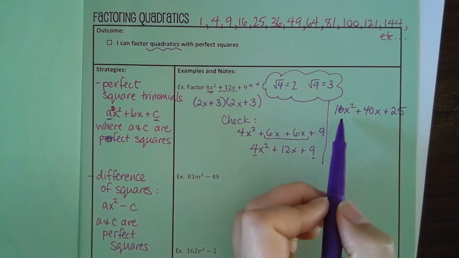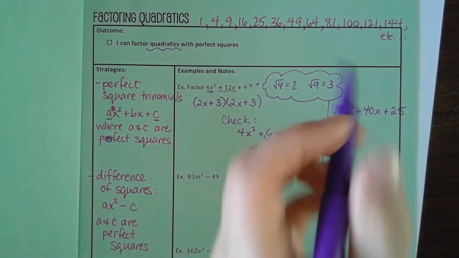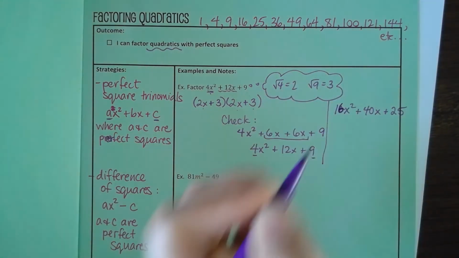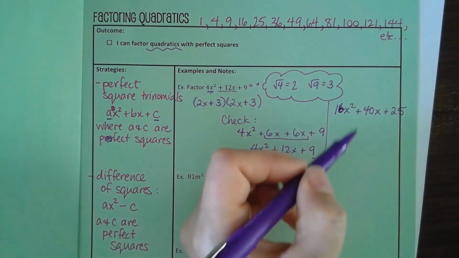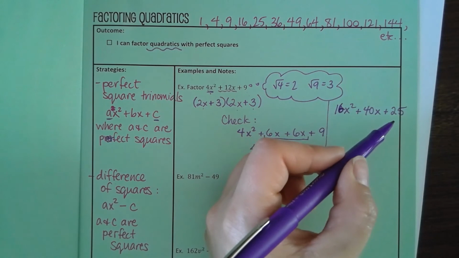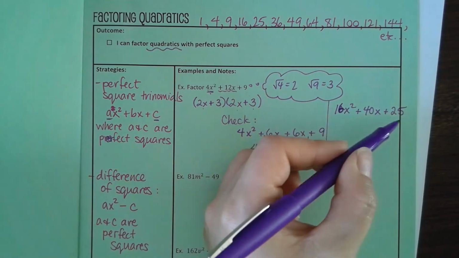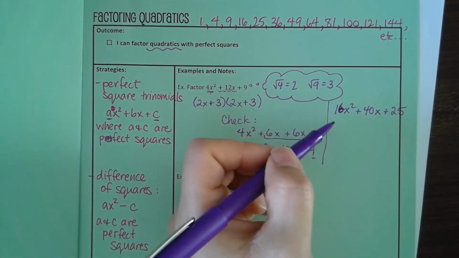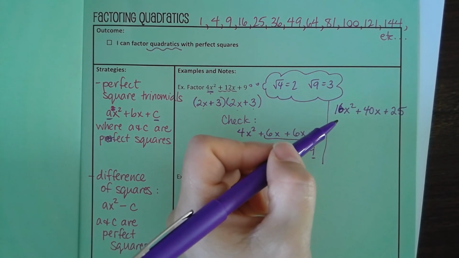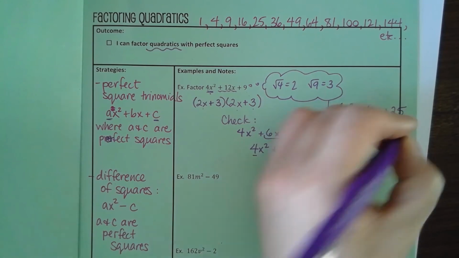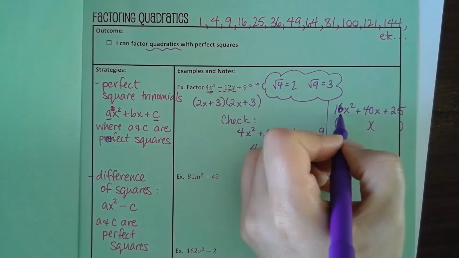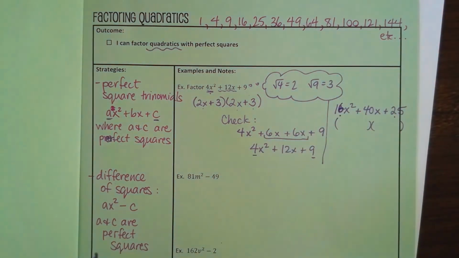There's no way I would make you do this through decomposition, right? I would never expect you to multiply 16 by 25, make a list of factors, and look for the pair that adds up to 40. Because these numbers are so big, there's got to be something else going on here, and that something else is perfect squares. So when I factor this quadratic, I know I'm going to get two brackets, and 16 is a perfect square, 25 is a perfect square.